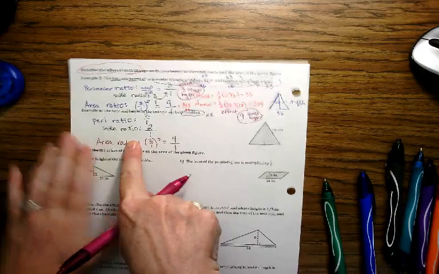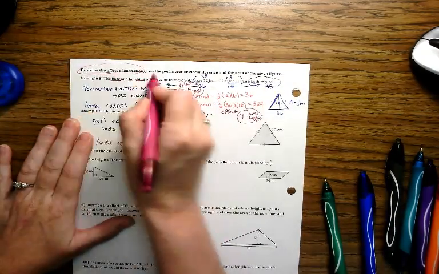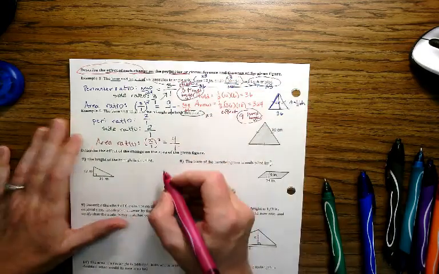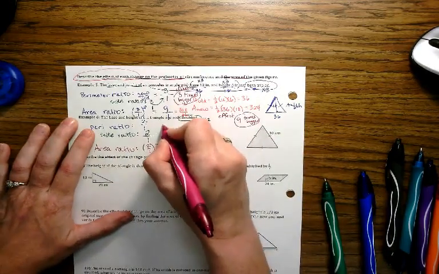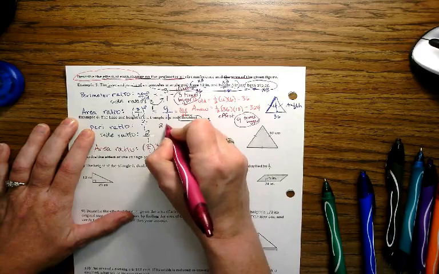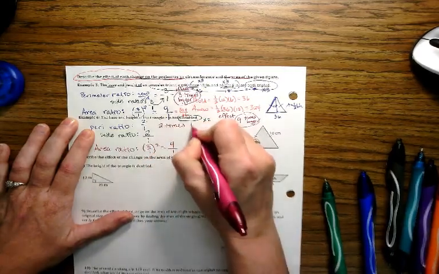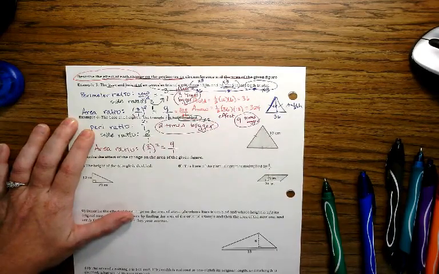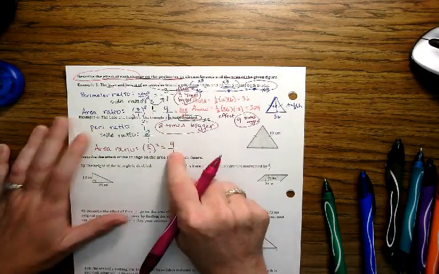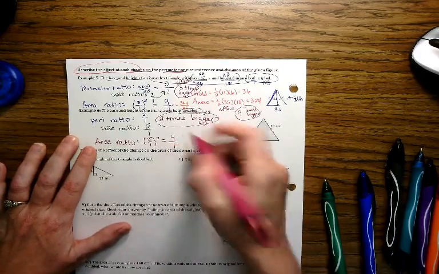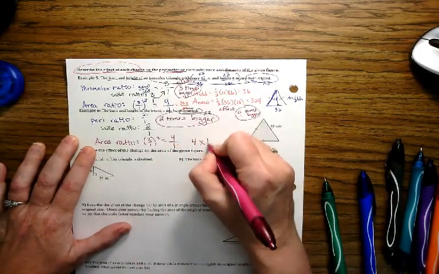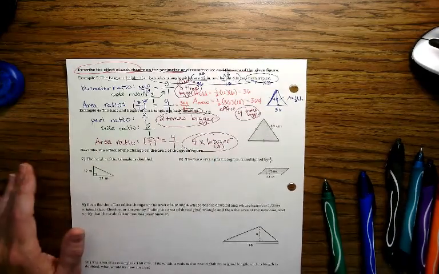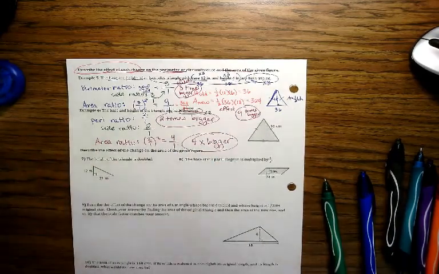Here, describe the effect of the change on the perimeter and the area. So what is the effect on my perimeter here? 2 times bigger. That's the effect on my perimeter. What's the effect on my area here? 4 times bigger. I'm cool with you even putting 4x. I don't know about teachers in other classes, but I will accept 4x for 4 times.